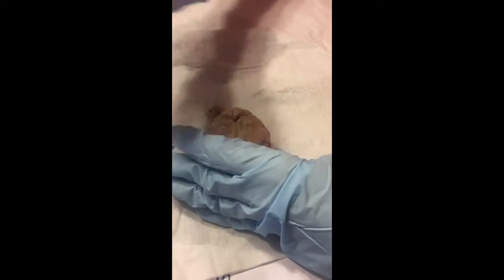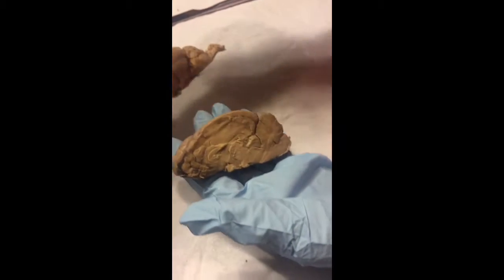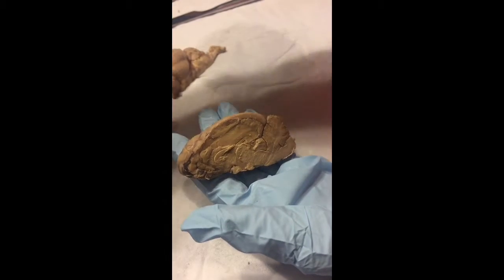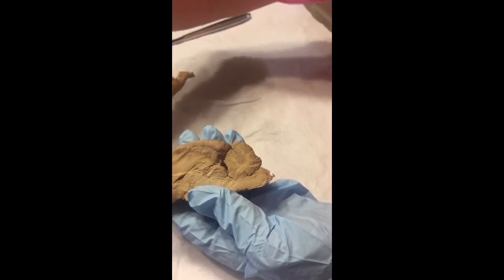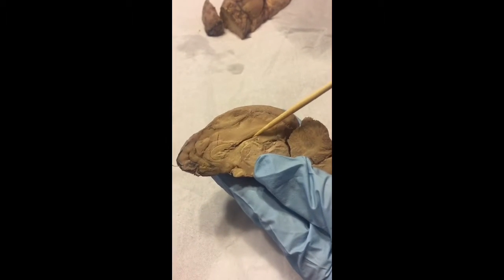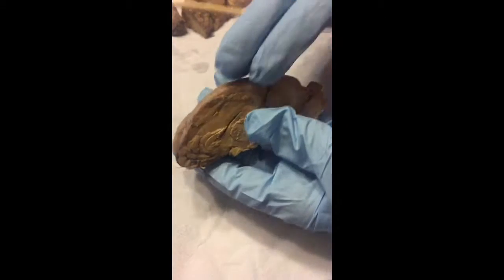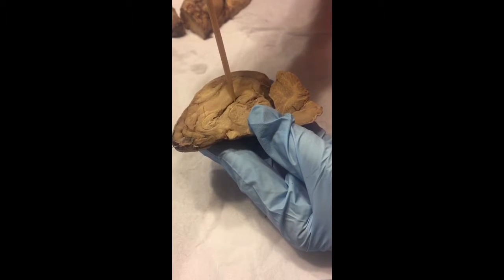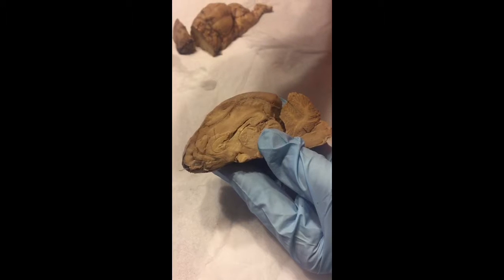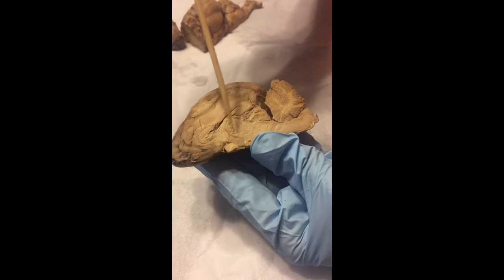Okay, next we're going to do the internal anatomy, which here's another cross section. We have the corpus callosum, which would be this line right here. Next, we have the lateral ventricle, which would be this part right here. Next, we have the thalamus. The thalamus will be this part right here.